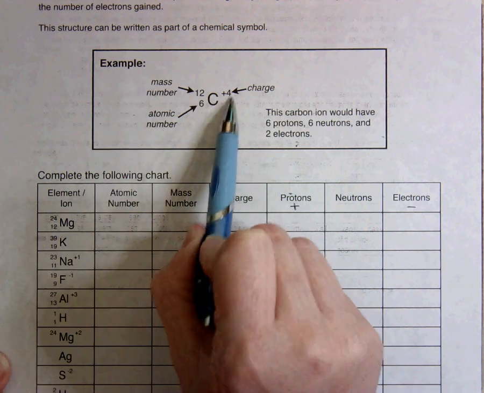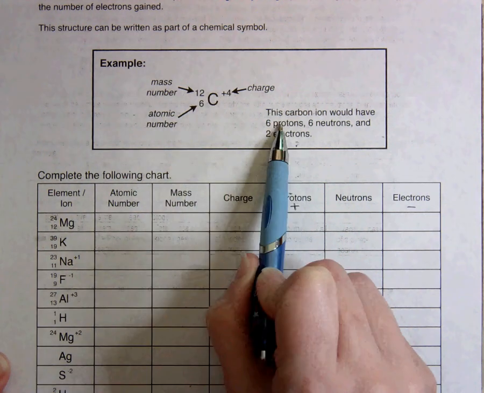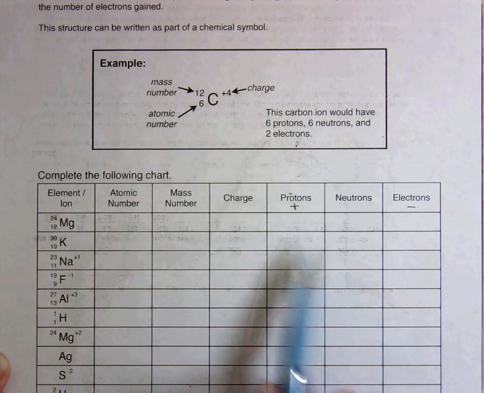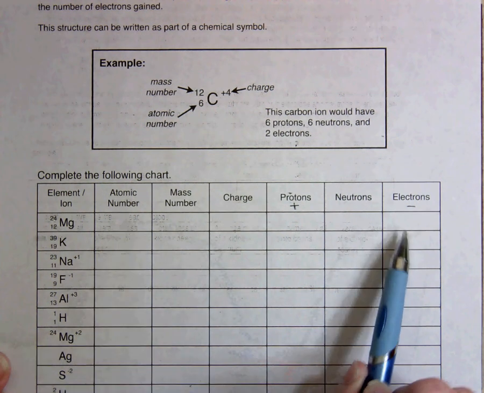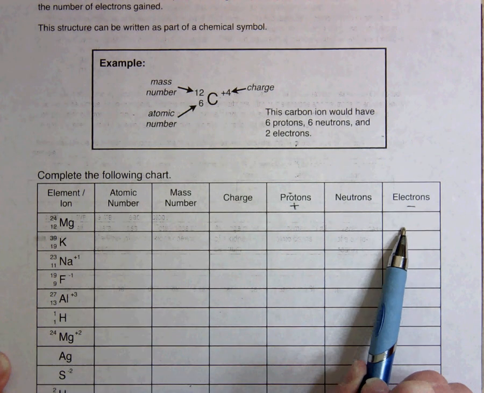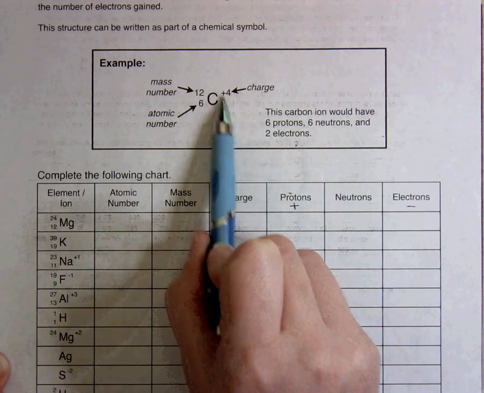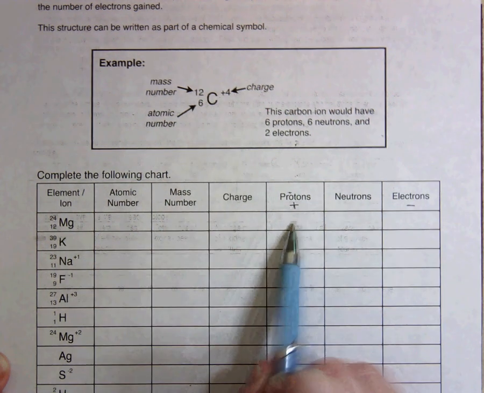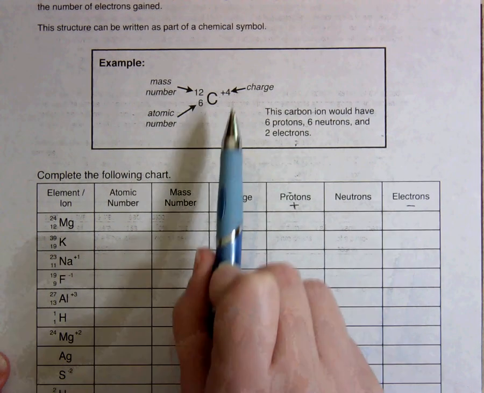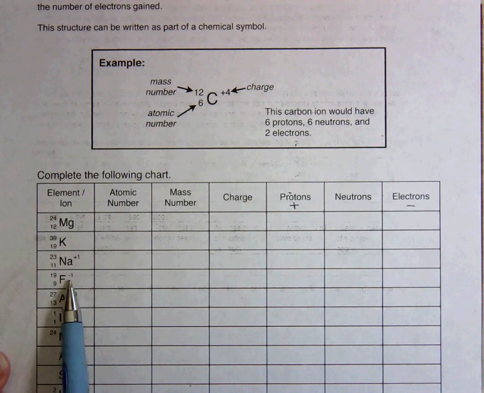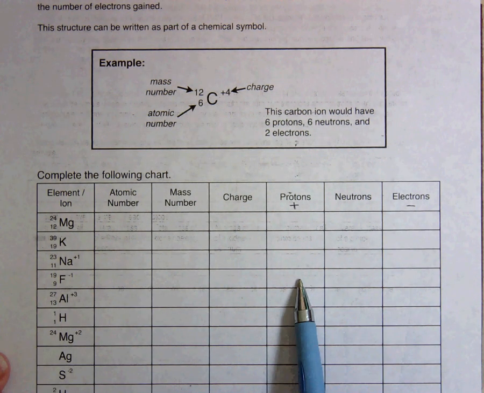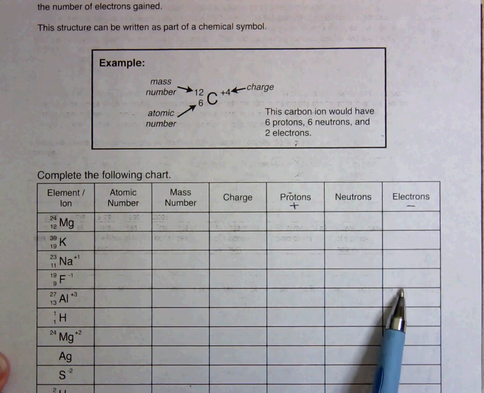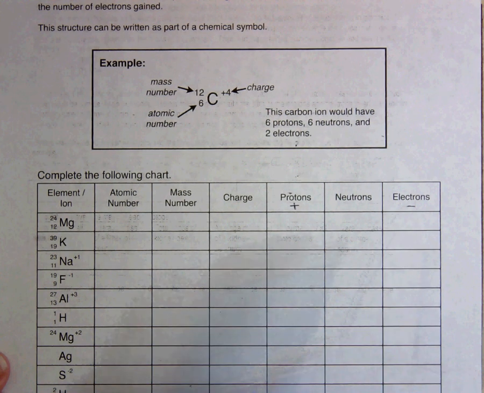So if you have a positive charge, you will have more protons than electrons. Now don't go changing your number of protons. Your protons will always be the same as the atomic number. The only thing you're going to change is your number of electrons. So again, a positive charge means this number will be greater, and you need to make this number smaller. If you have a negative charge, for example in fluorine here, then your number of electrons will be greater than the number of protons, so you'll make this number bigger so that you have more negative charges to cause that overall negative charge.